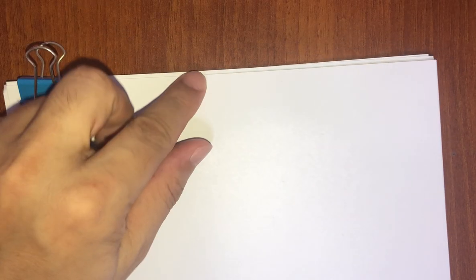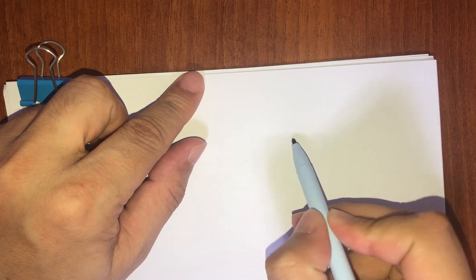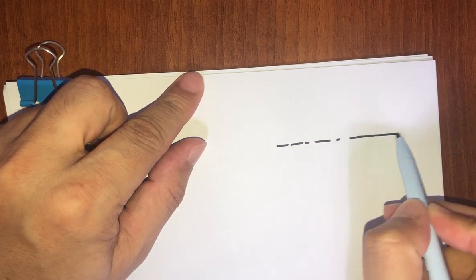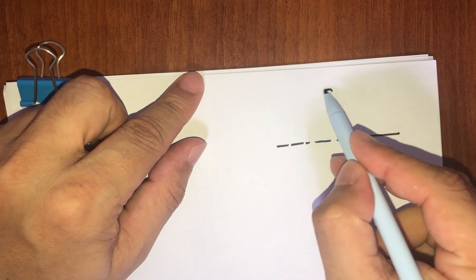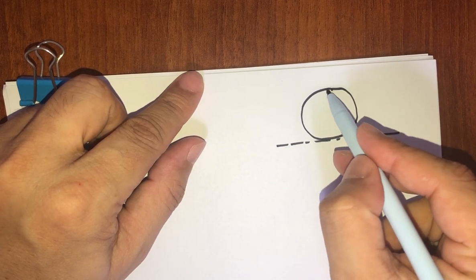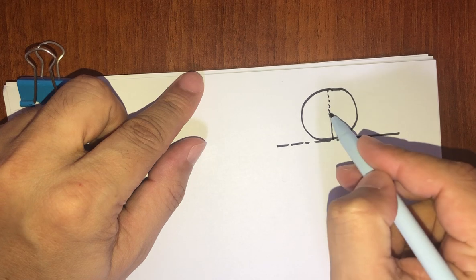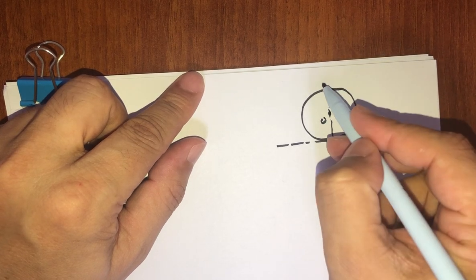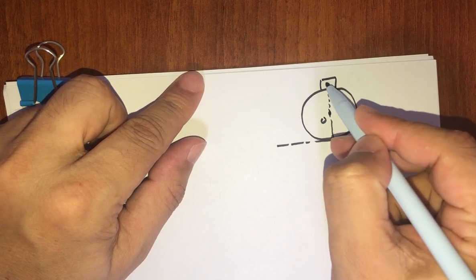The figure given in the question is that there is a cylinder of radius r, and this is the center O. This is the initial position of the block.